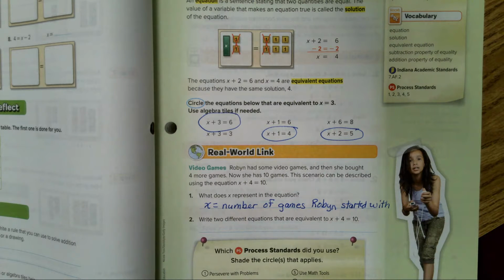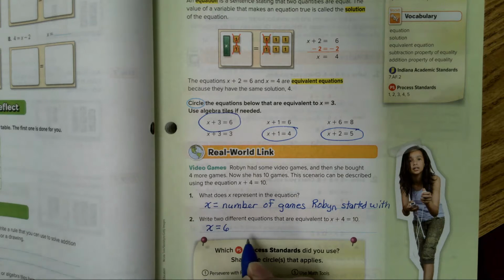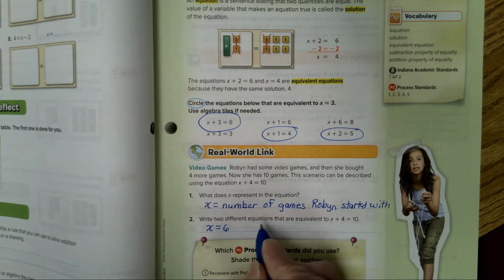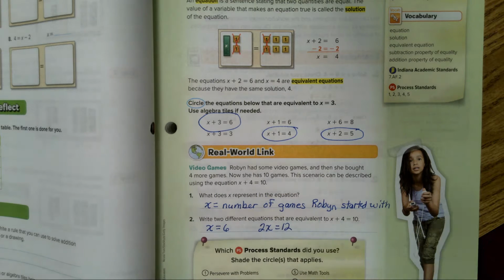Write 2 different equations that are equivalent to x plus 4 equals 10. Well, you could just say the solution, x equals 6. You could say 2x equals 12. Those are just a couple examples of what you could use for that.